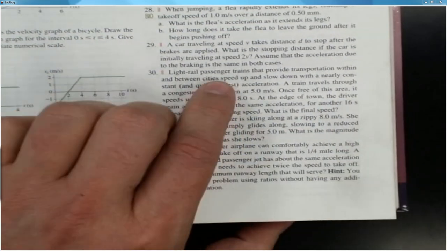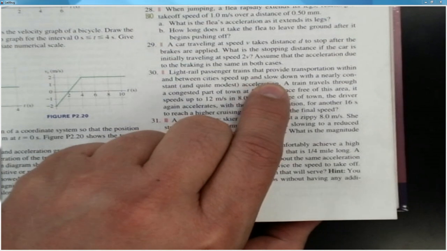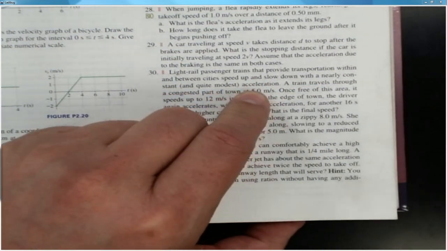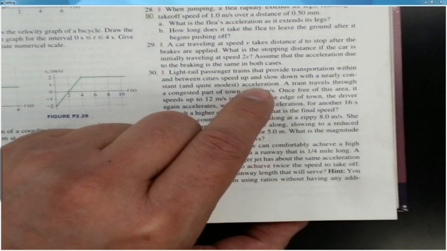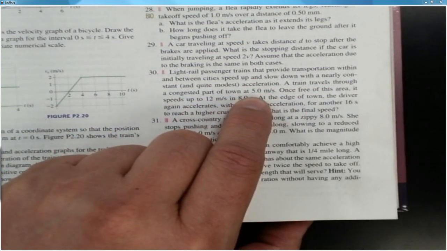Light rail passenger trains that provide transportation within and between cities speed up and slow down with a nearly constant and quite modest acceleration. Yeah, because otherwise people would be complaining. A train travels through a congested part of town at 5 meters per second.